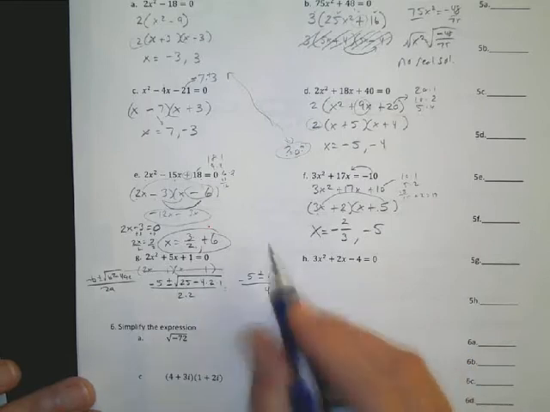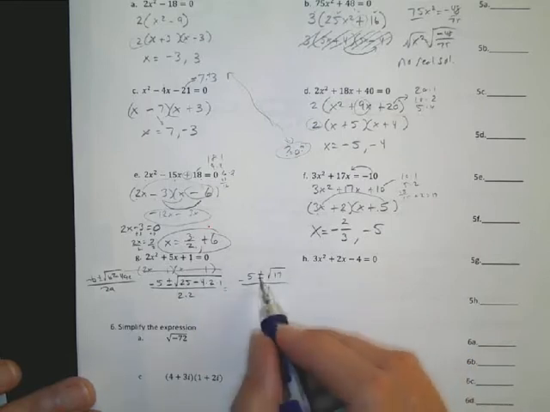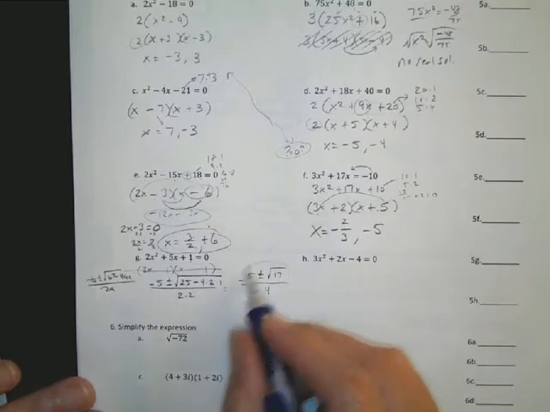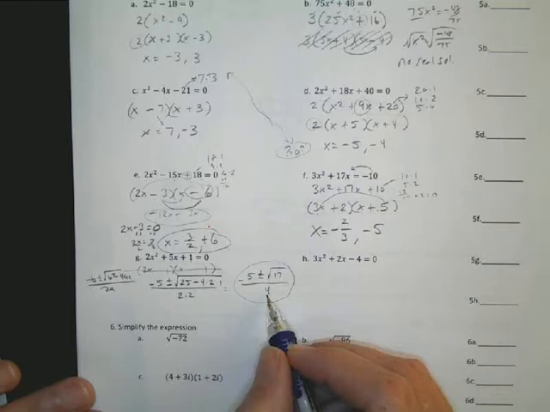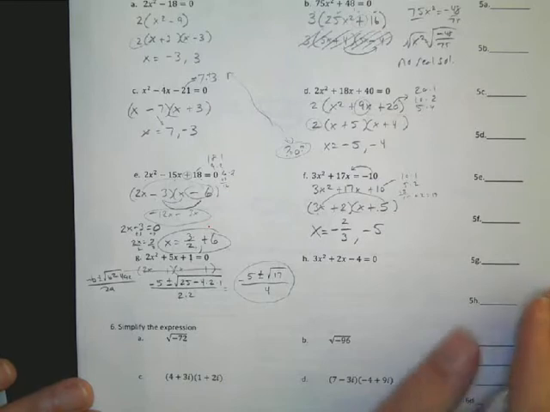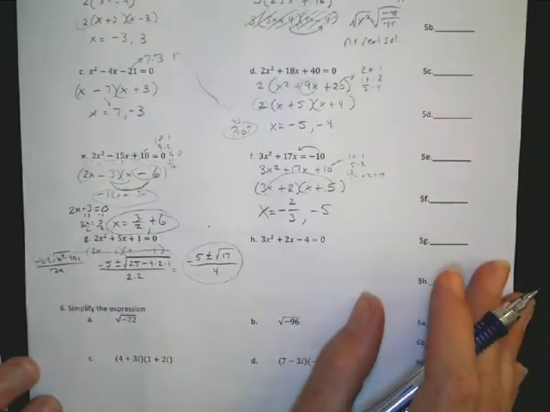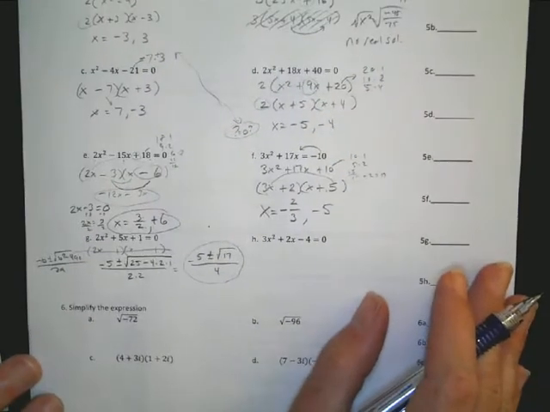I can't reduce that down anymore, so that actually becomes my solution. Alright, I get negative 5 plus square root of 17 over 4, and negative 5 minus root 17 over 4. Those become my 2 solutions. Kind of weird, but that's what you end up with. Same is true for letter H, same idea.